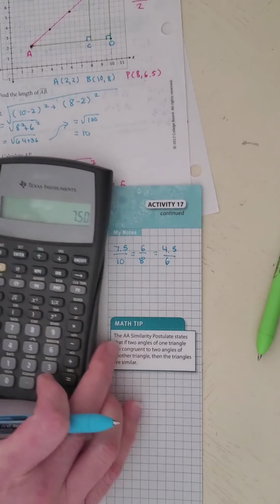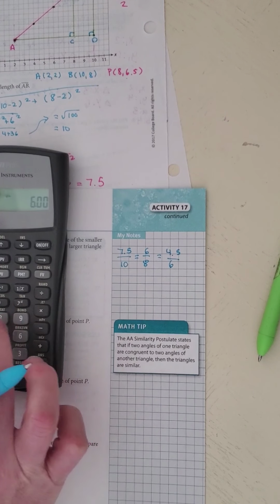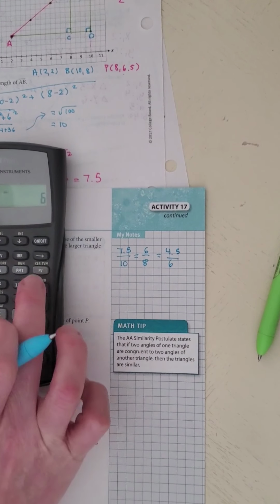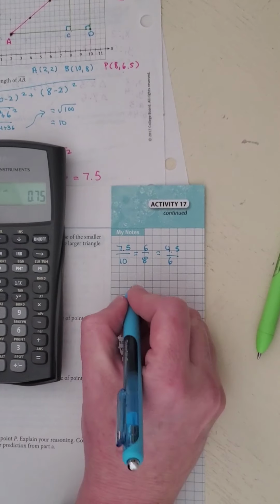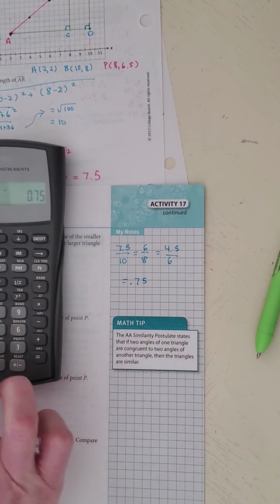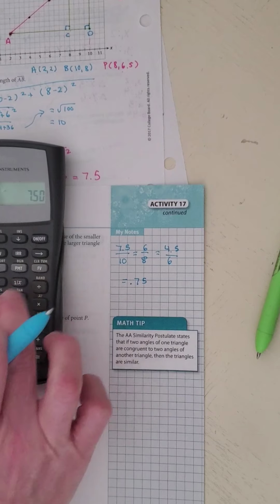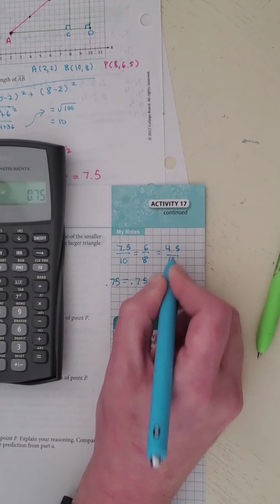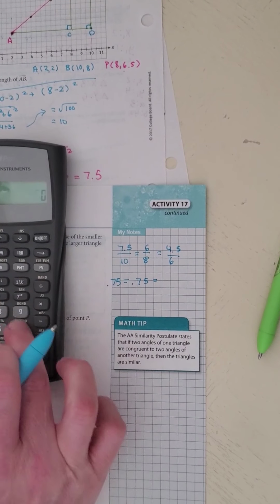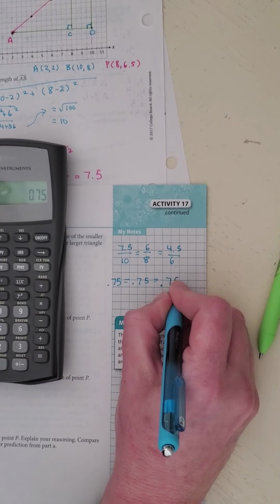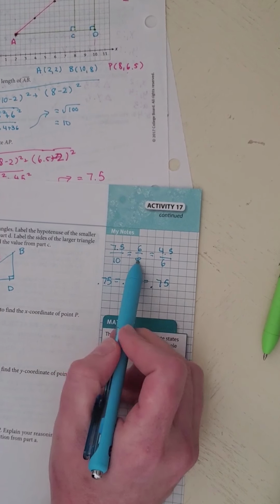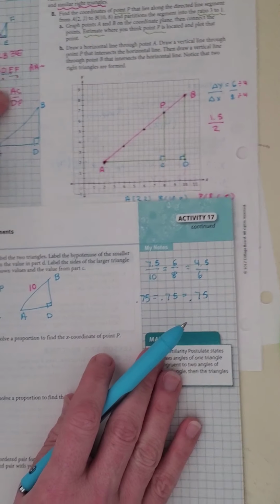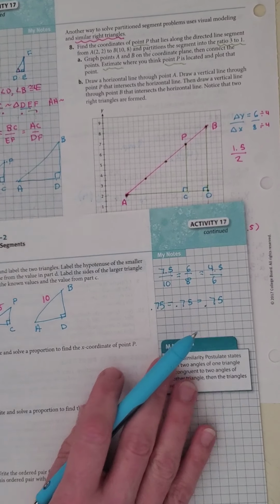And if I divide any of these, 6 divided by 8, whoops, excuse me. So 6 divided by 8 is 0.75. 7.5 divided by 10 is 0.75. And finally, 4.5 divided by 6 is 0.75. So you can see that these three ratios are indeed equal. Just as I said earlier, that's what would happen in similar triangles, right? That these proportions will be equal.